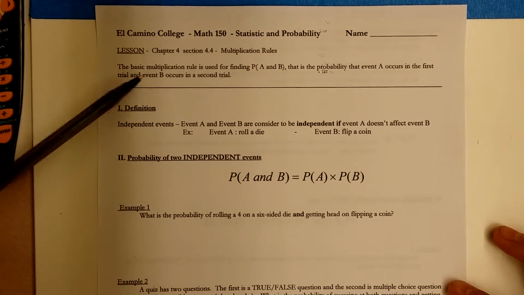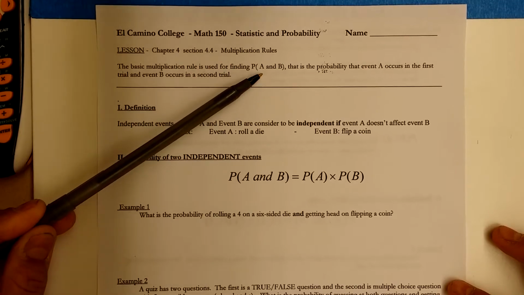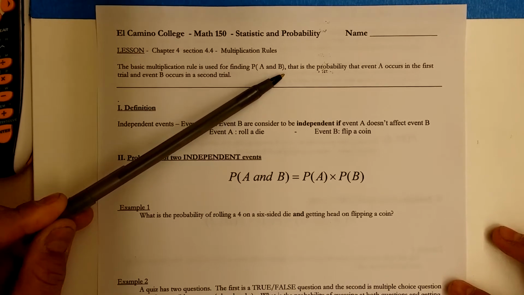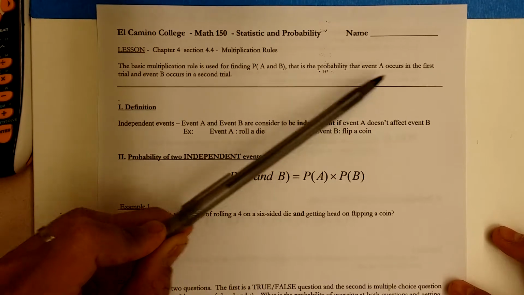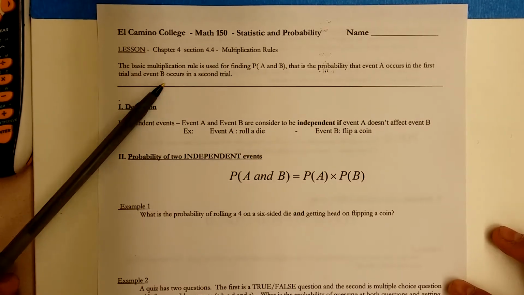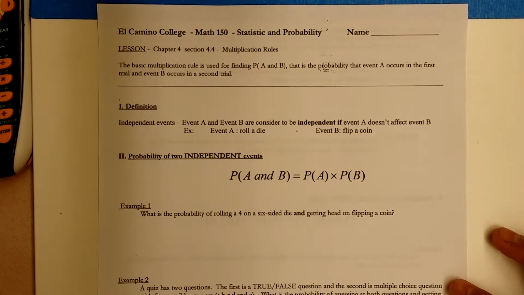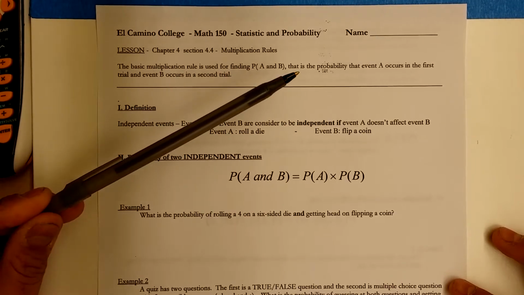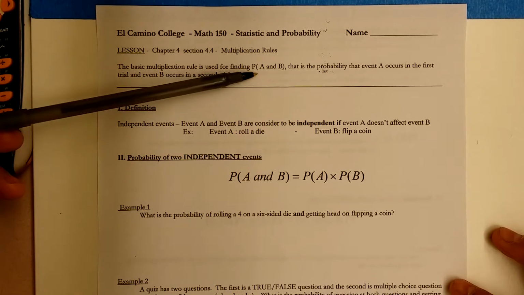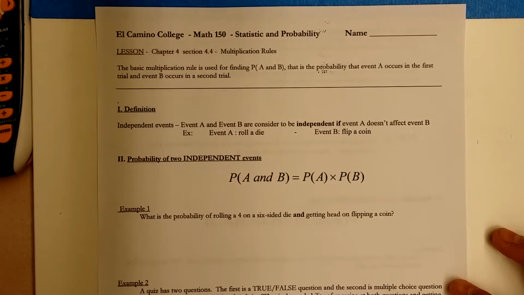So we're going to use the multiplication rule to find the probability of event A happening and event B happening, which is the probability of event A happening first and then event B happening after event A, which is different from what we did in the last meetings, where we talked about the probability of event A happening or event B happening. So make sure you differentiate the two types of probability.